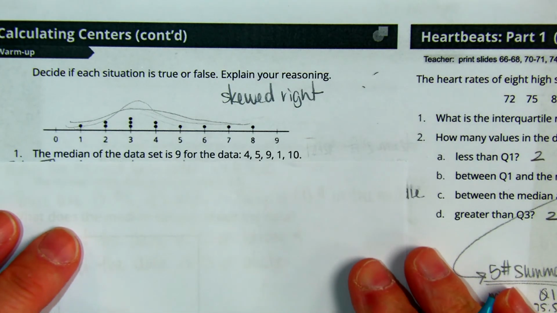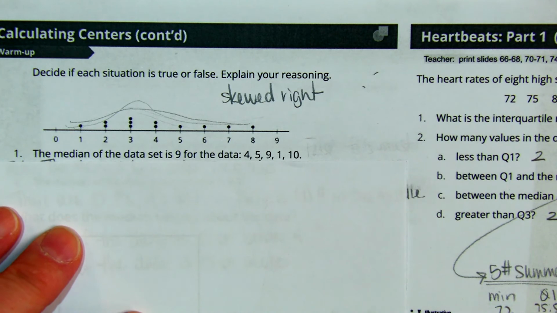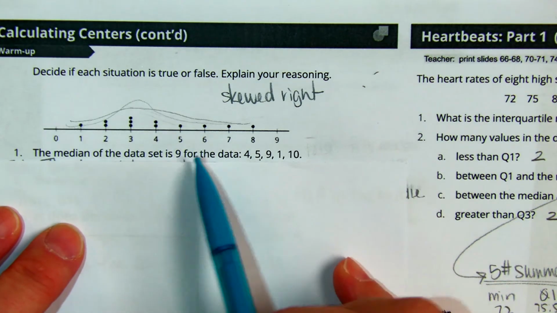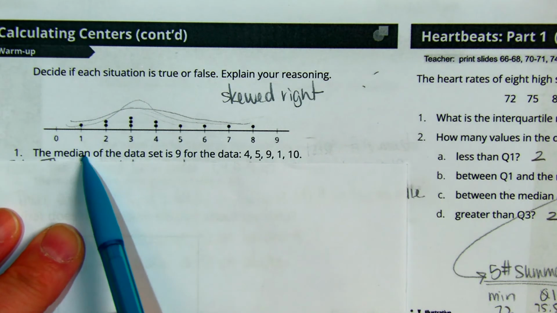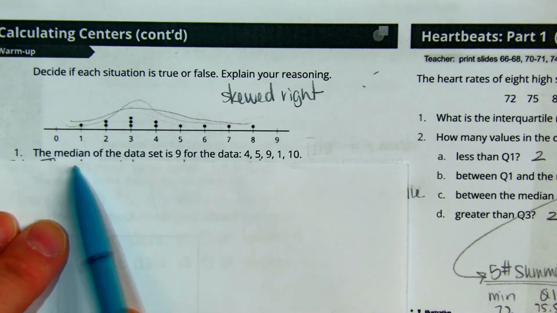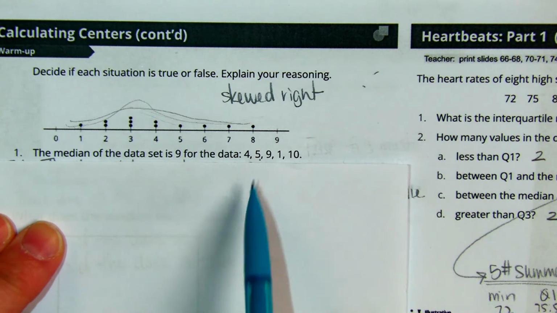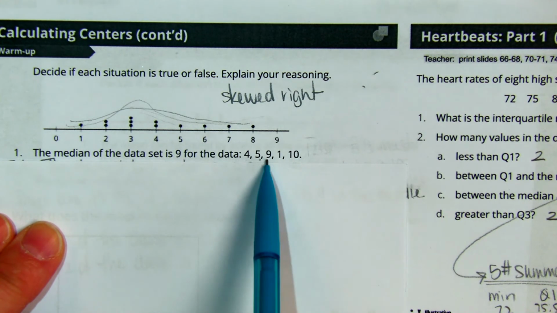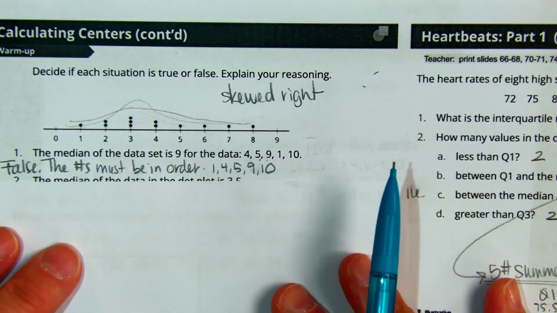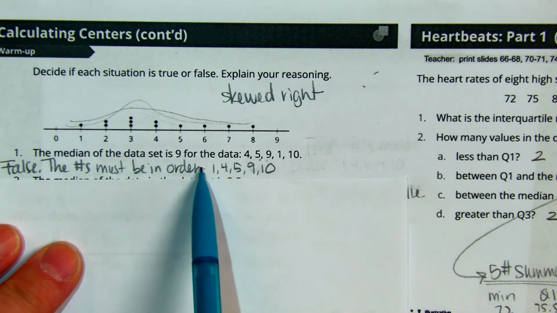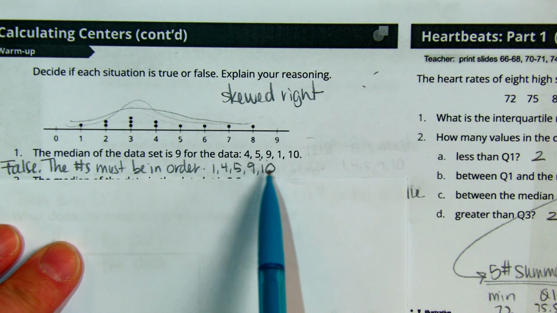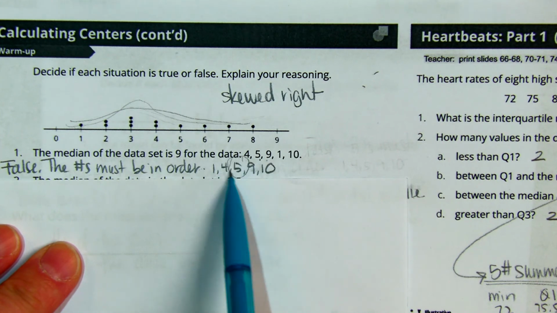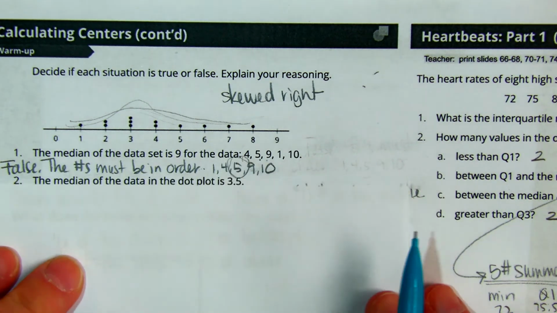It says the median of the data set is 9 for this set of data. So remember, for the median, we're looking for the number in the middle. The most common error is people would say yes because 9 is in the middle, but the numbers have to be in order. So if you put these numbers back in order, you have 1, 4, 5, 9, and 10. 5 is actually the number that is in the middle.